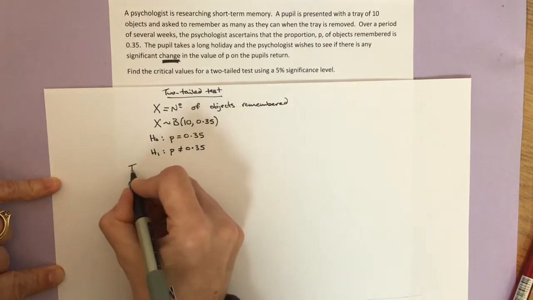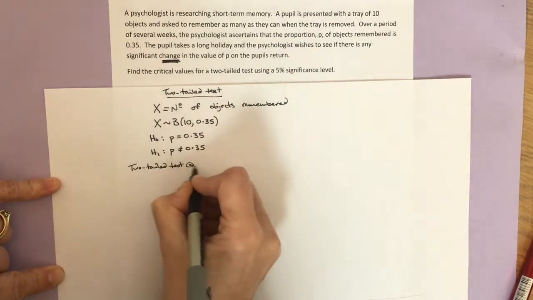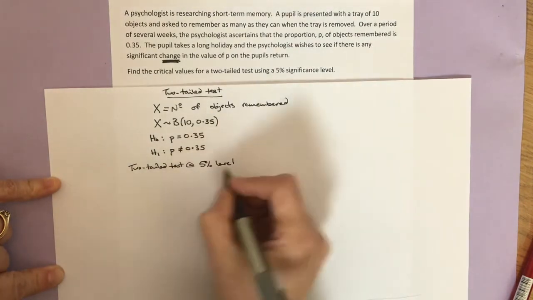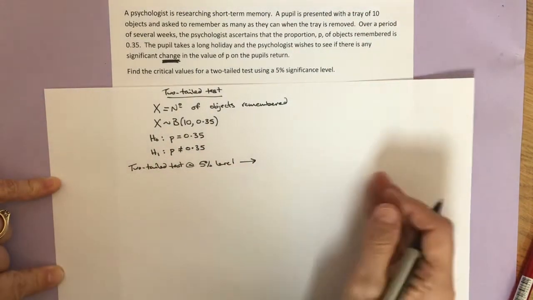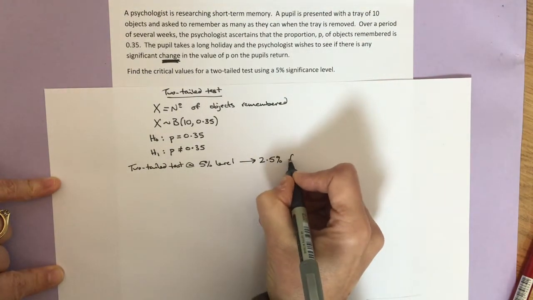Okay. And we're asked to do a two-tailed test at the 5% level of significance. And this is important because it's two-tailed now. We need to split that 5% between the lower values and the upper values. So it's actually going to be 2.5% for each tail.